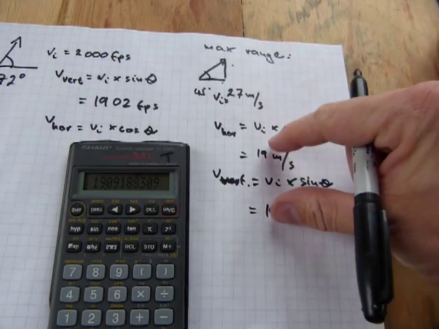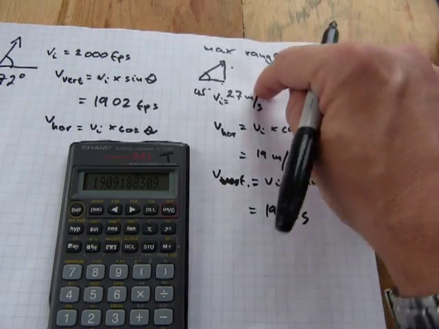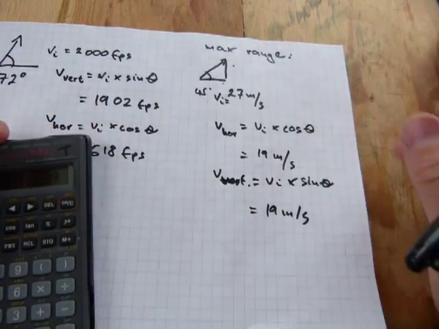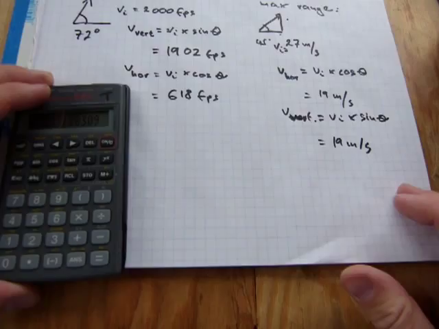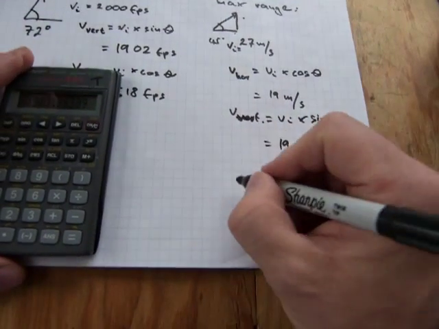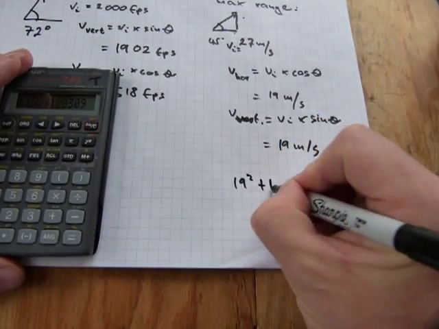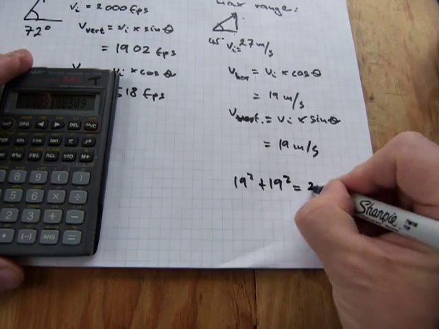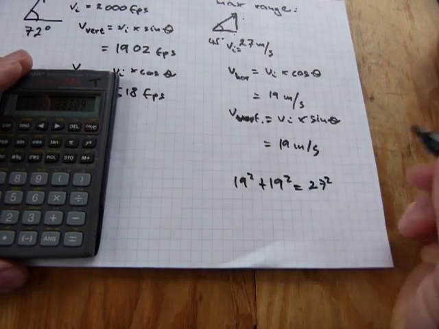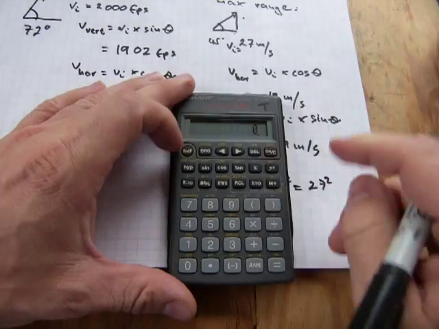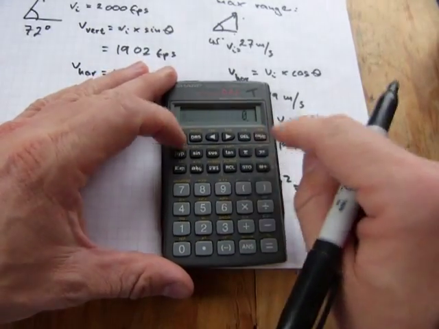And like I said, they don't have to add up to 27. What they need to do is go back to the Pythagorean theorem. 19 squared plus 19 squared should equal 27 squared. It should check out. Let's see. Oopsie, wrong button.